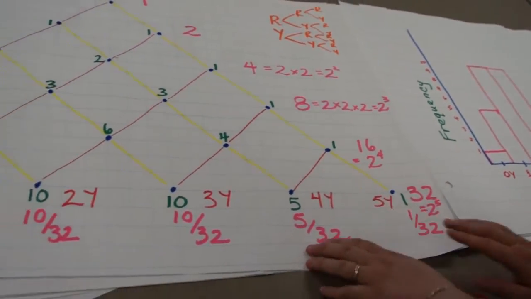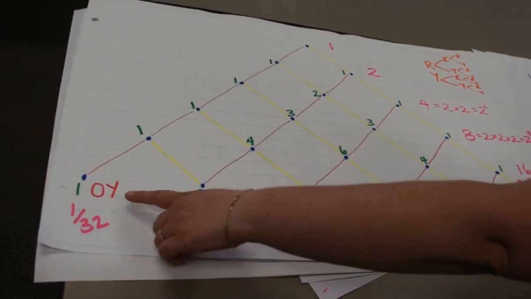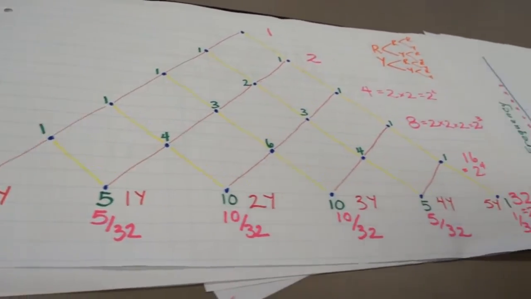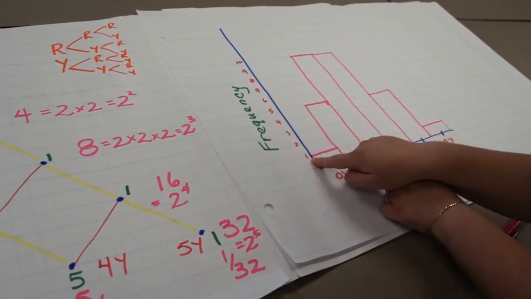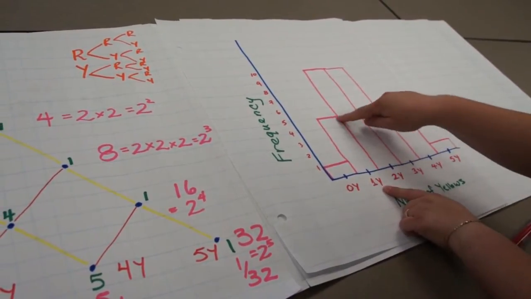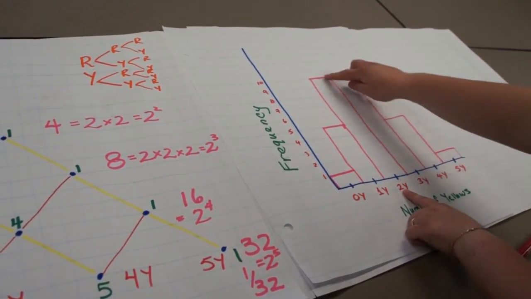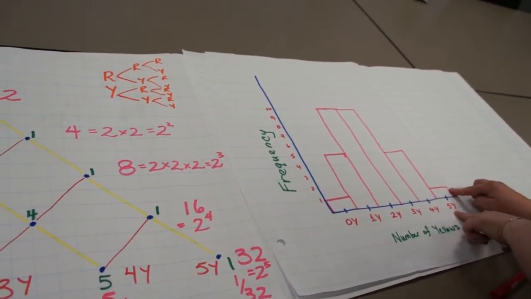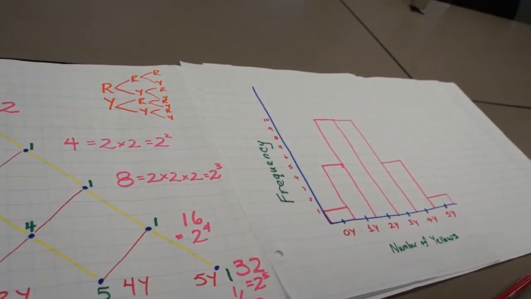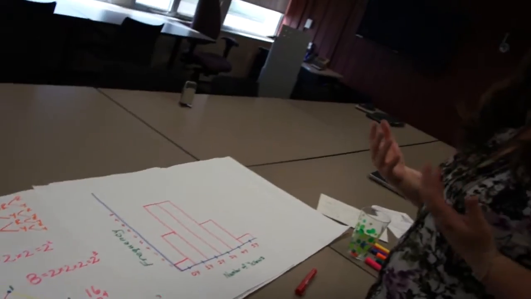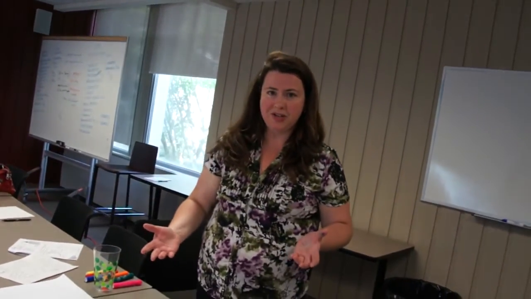So if we come back over to our triangle, 0 yellows, well, there was only one way to get 0 yellows. We had to get red on all 5 flips. So the height of this bar goes to 1. When we look at 1 yellow, there were 5 ways to get there, so the height of that bar is 5. There are 10 ways to get to 2, 10 ways to get to 3, 5 ways to get to 4, and 1 way to get to 5. So these are the kind of graphs and, I guess, models that statisticians use to describe real life situations.